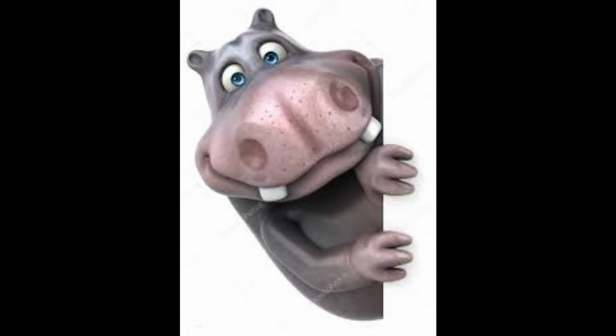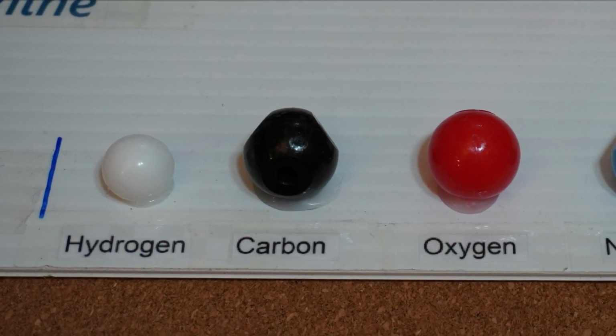If children can say the word hippopotamus and know what they're talking about, then surely they can say the word hydrogen and know that something is a hydrogen. I'm here to dispel this fear and reassure you that what I'm about to show you is as easy to understand as using Lego, and it's just as much fun.